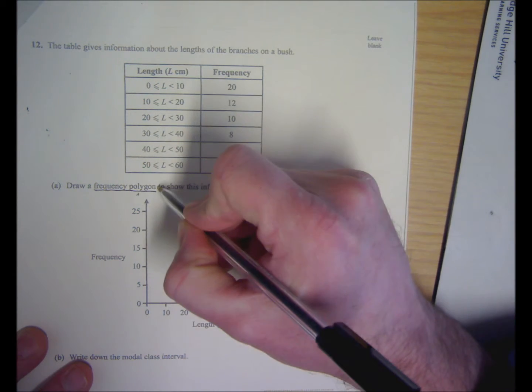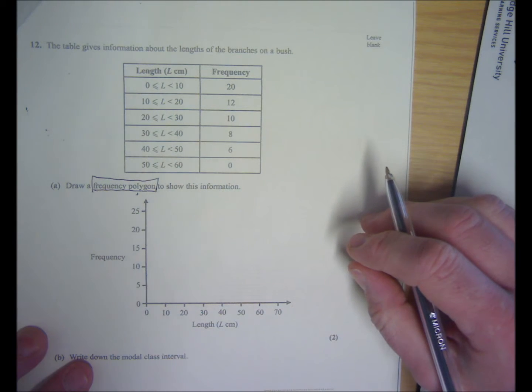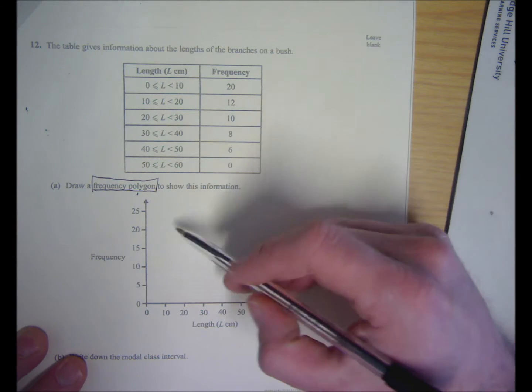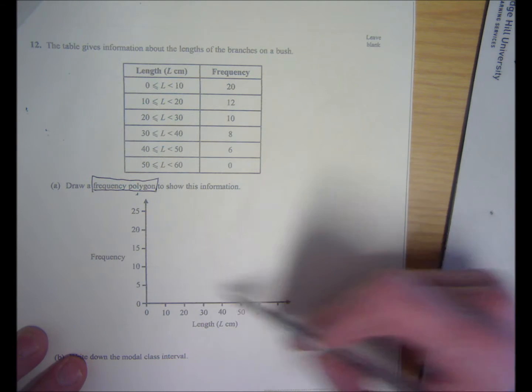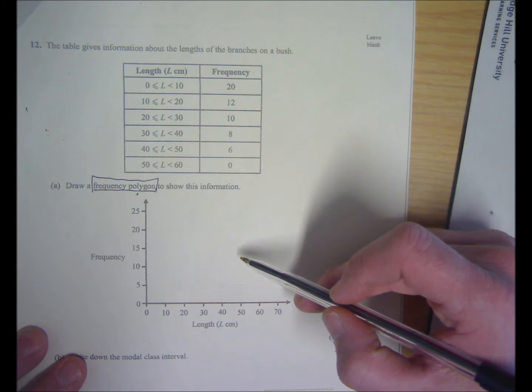But the best one is, read your question. What is a frequency polygon? So it's a type of graph, and it's a line graph. So most people might just see this and draw a nice bar chart. Well, it's similar to that, but actually we're going to use lines.